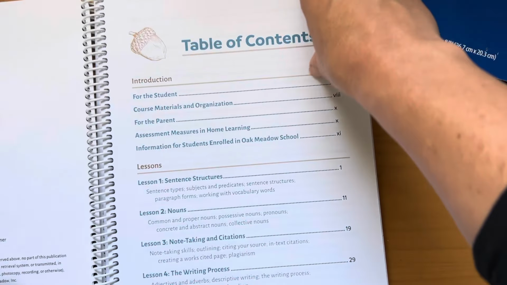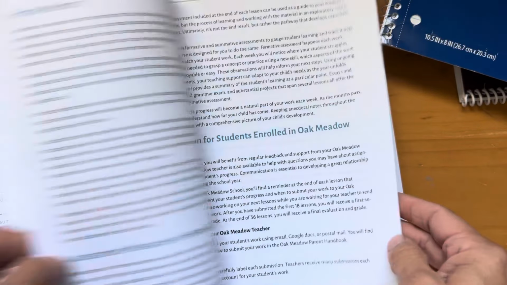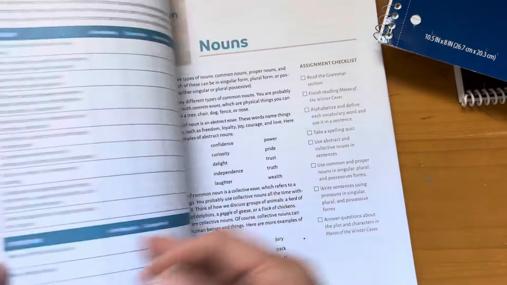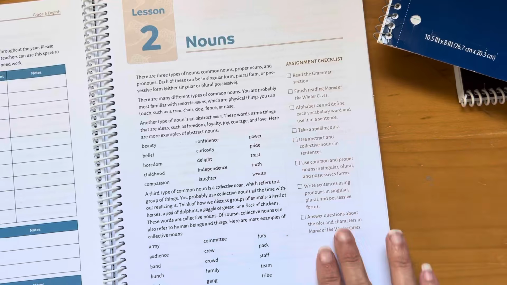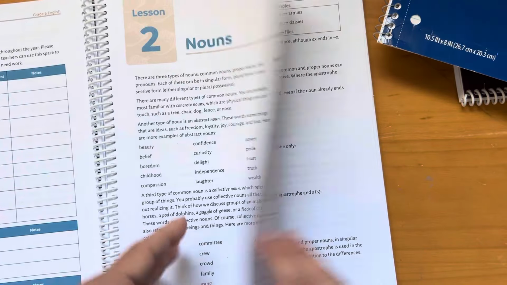Basically, one of the things I like the most about Oak Meadow from 6th grade on is that the English incorporates the history. So as you can see, first of all, the books which are for English are about historical fiction and time period.